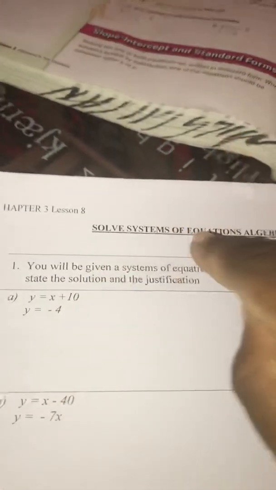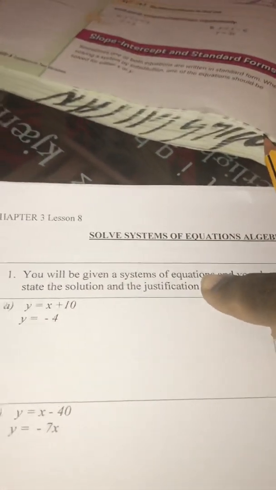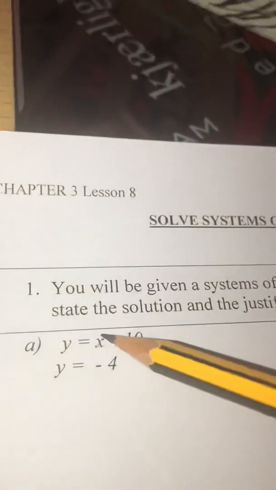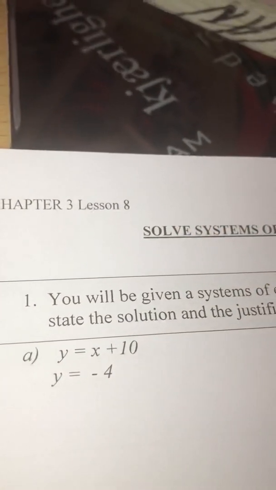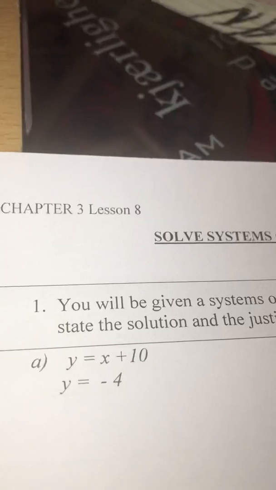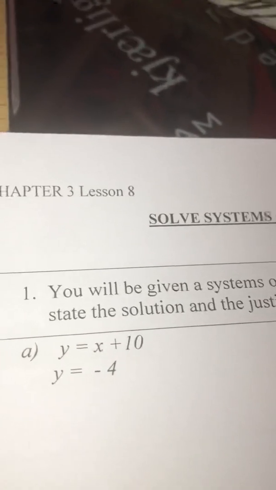So the key word here is you have to know how to substitute. So let's read. You will be given a system of equations. You should solve them algebraically and state the solution and your justification. So let's see how to do this. Now, first, I look, both my equations are in slope-intercept form. So this is good for me.